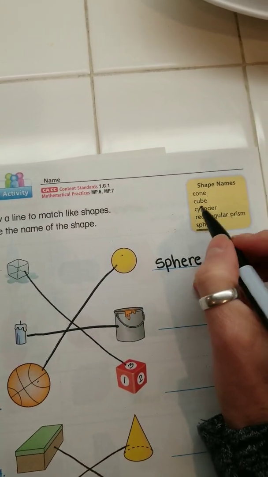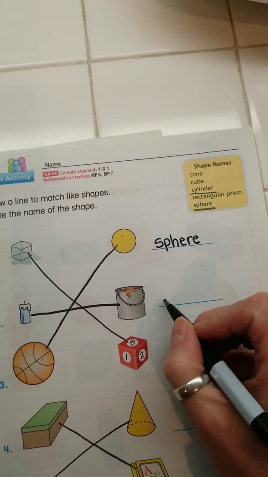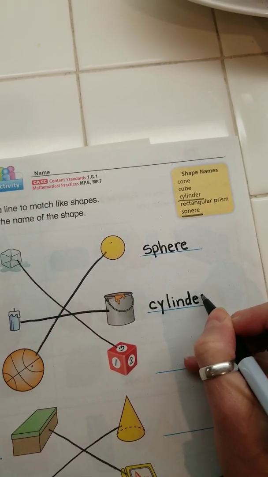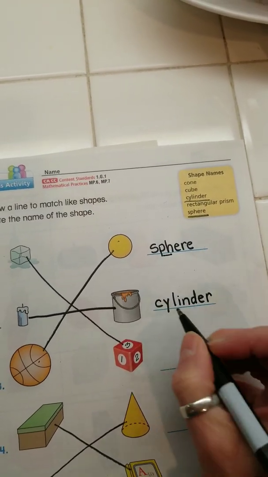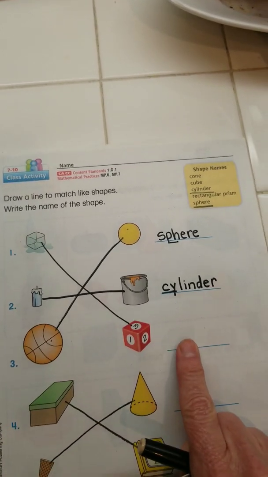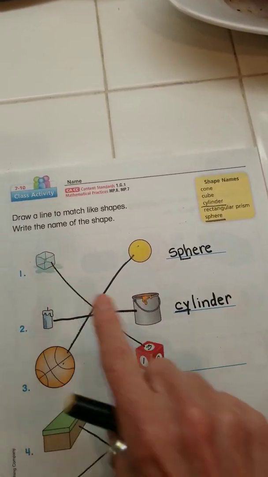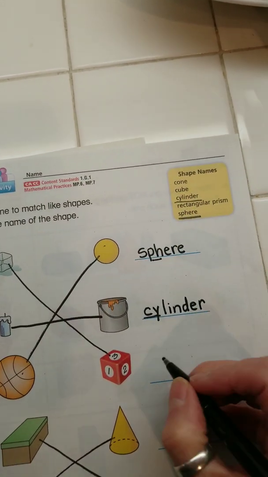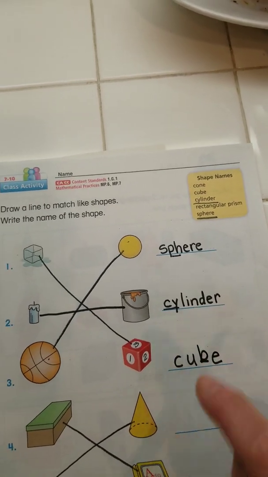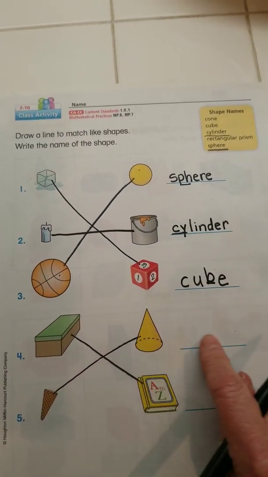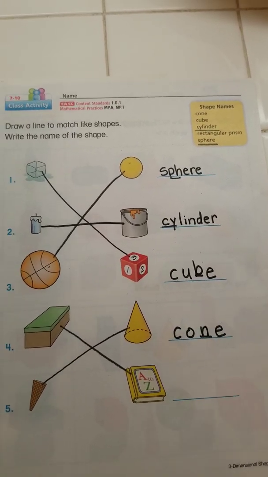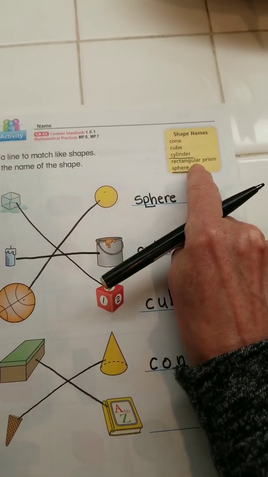These are my cylinders. Cylinder has that CY spelling pattern that we learned in reading, and sphere has the PH spelling pattern. Okay, those are cylinders. Here we've got cubes. Those are cubes, and I can look up here. Cube is spelled K-U-B, cube. Here we've got the cone, K-O-N. And then here we have the rectangular prism.